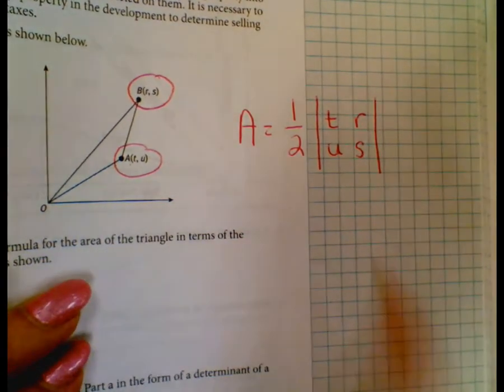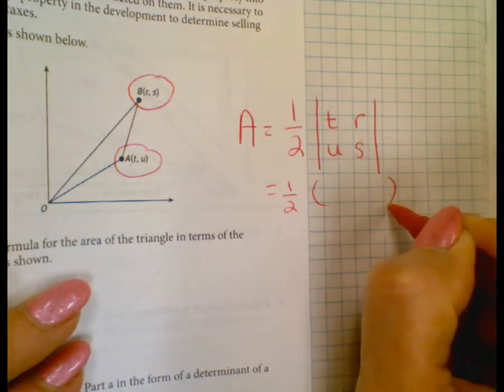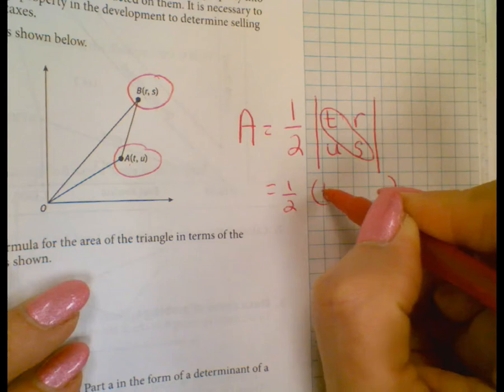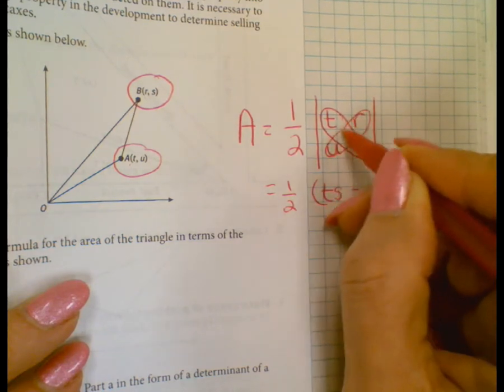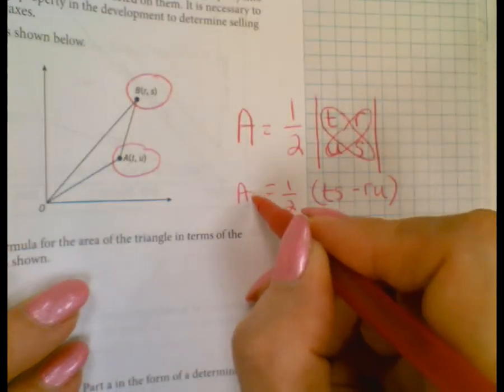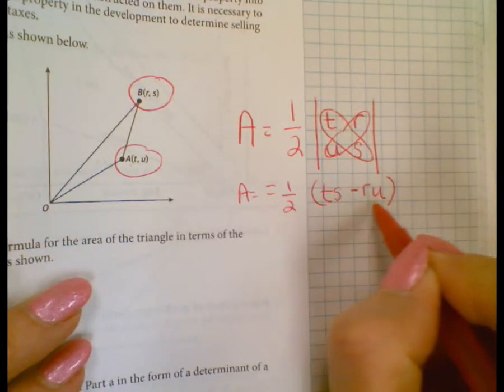Now, to simplify this, you will change these to parentheses when you start cross multiplying. So T times S, this is how we find a determinant, minus R times U, and whatever these numbers are, you would actually know this as a single value right here. This would be a single value.